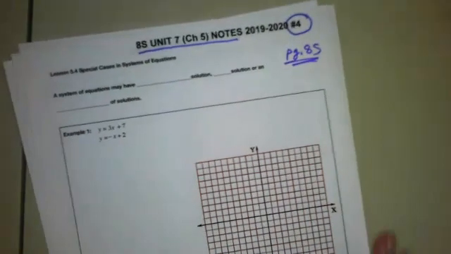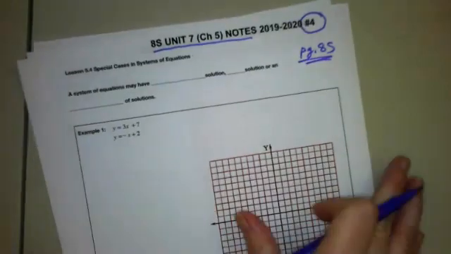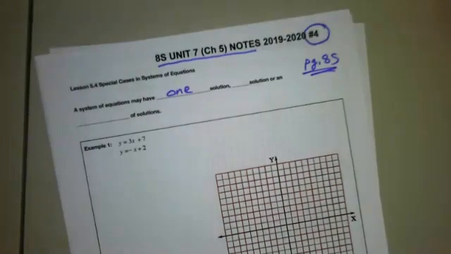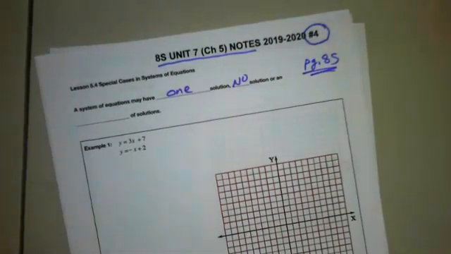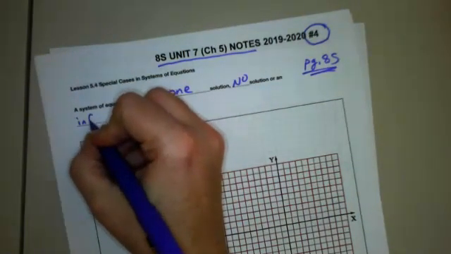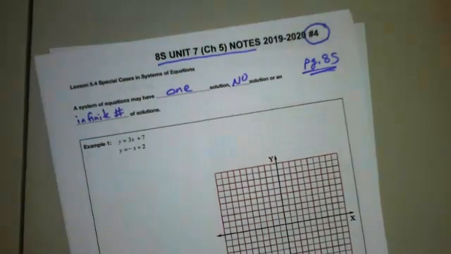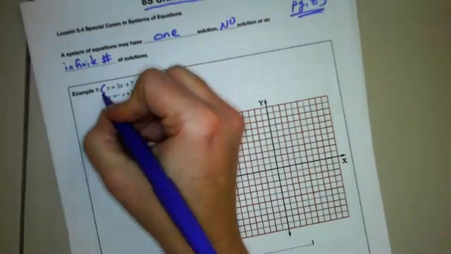Today we're talking about special cases of systems of equations. A system of equations may have one solution. That's what we've been doing up until this point. They may have no solutions, or they may have an infinite number of solutions, meaning many, or a ton of solutions.